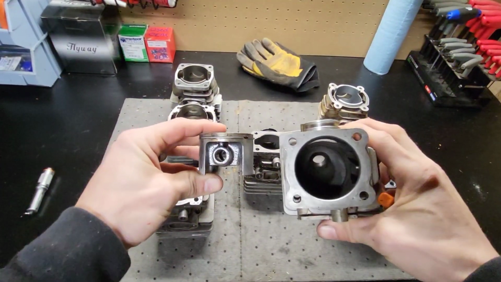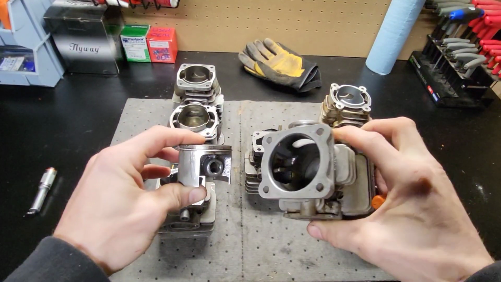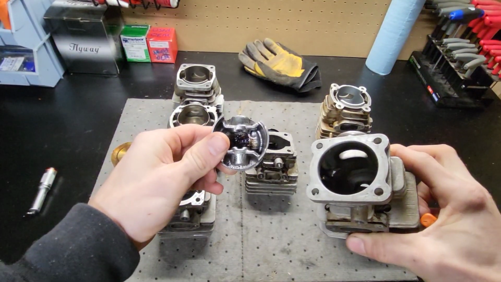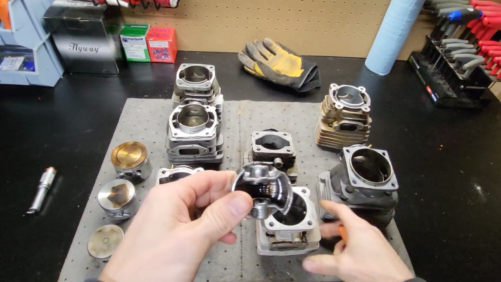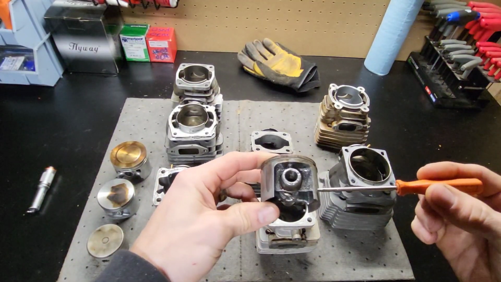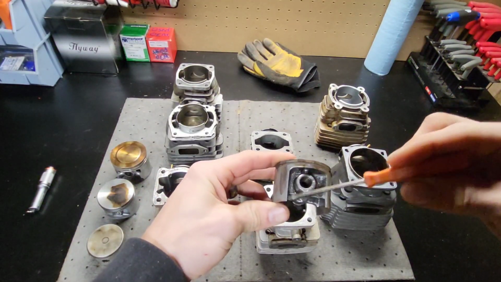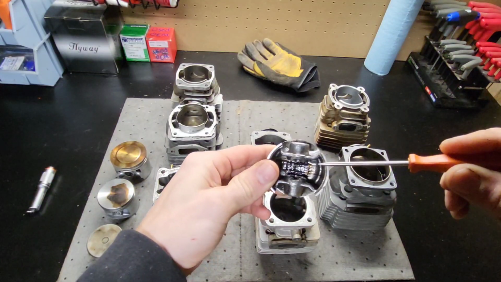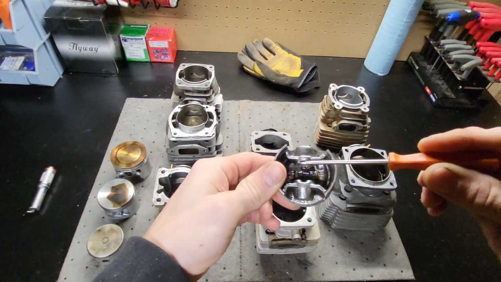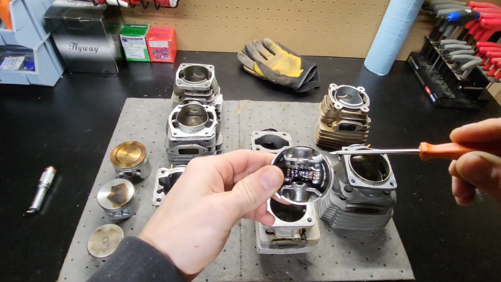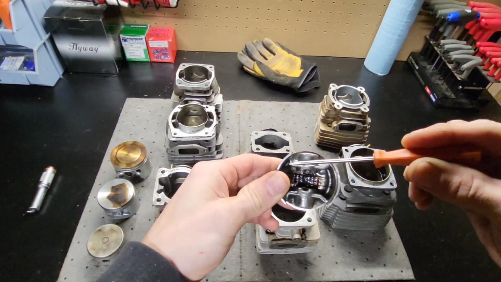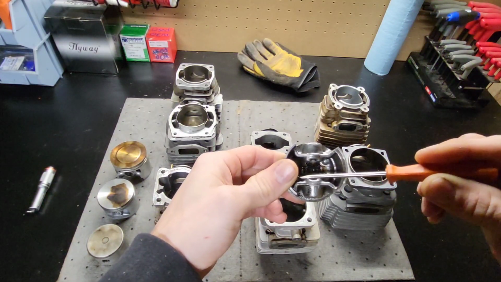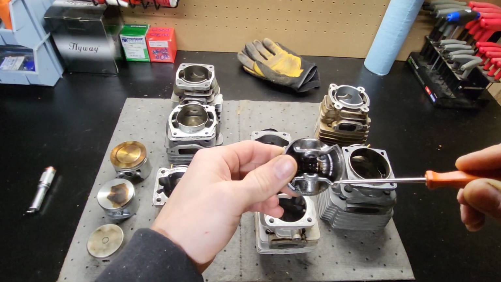So this is the piston that goes to the cylinder. To get away from having windows, they put this kind of V shape on the sides of the piston.